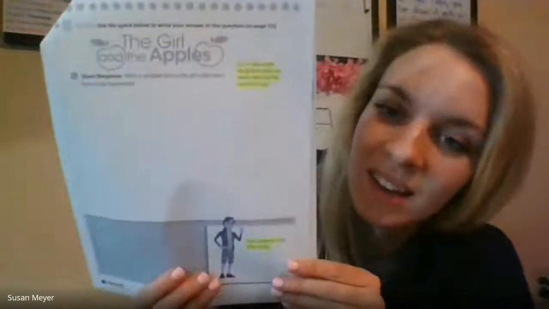And this says the same thing that I just went over with you. All right, boys and girls, so the directions say, use the space below to write your answer to the question on the page before. Short response. What is another lesson the girl might learn from what happened?